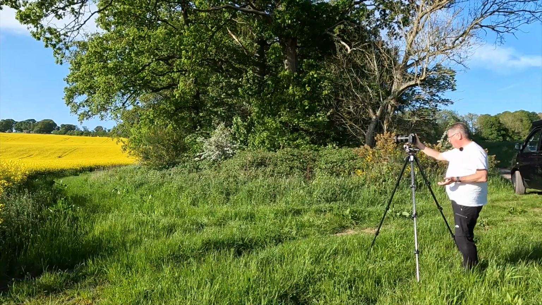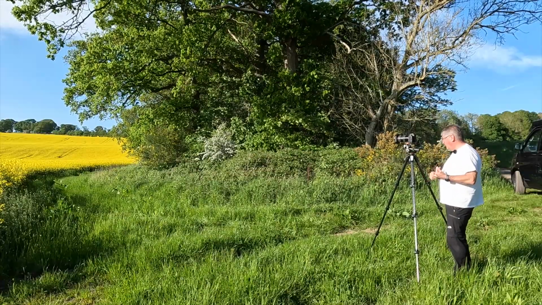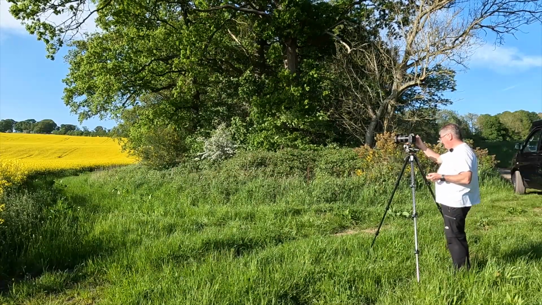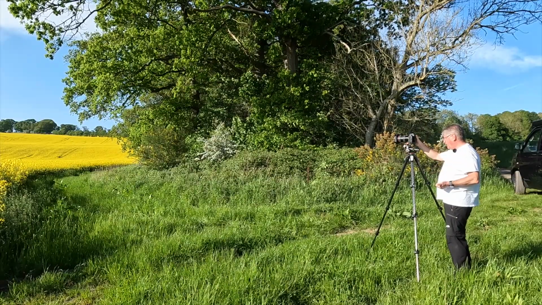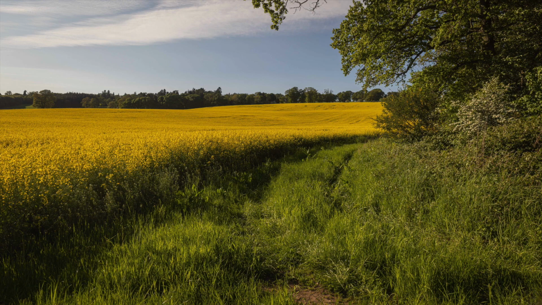Effectively, if you're interested, I've got a 0.9 ND filter on, I've got a polarizer on, and I'm at a 20th of a second, f8, ISO 100. I'm going to take that shot. I'm conscious it's quite windy, so I'm hoping this will work.